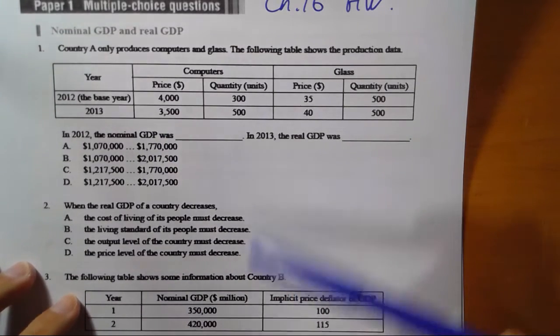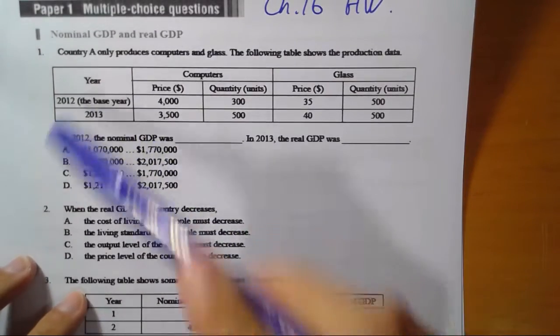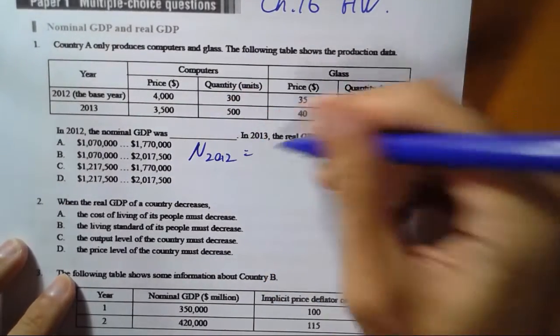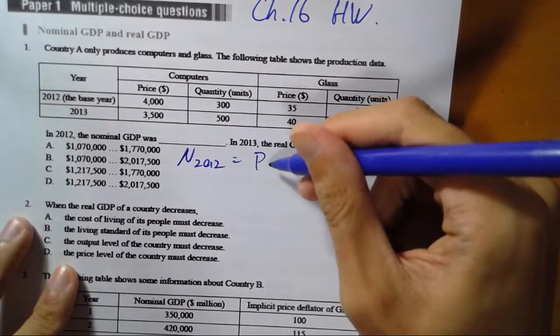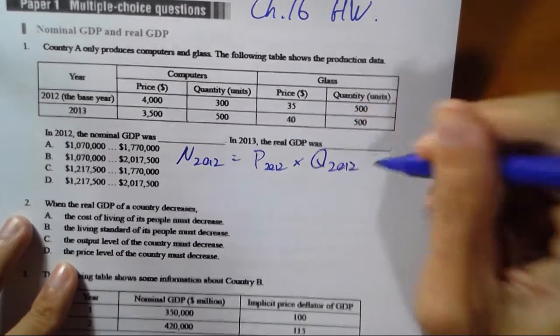Now let's see. In 2012, nominal GDP first. Nominal GDP of 2012, we will be using the price of 2012 times quantity of 2012.